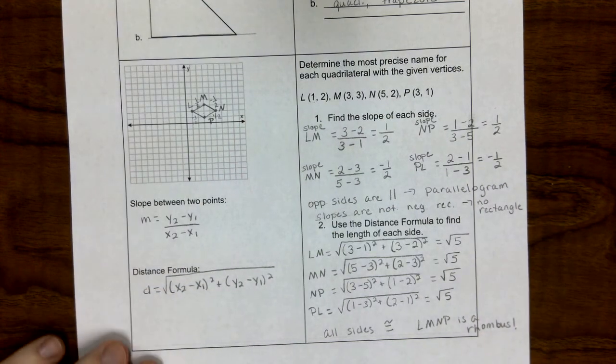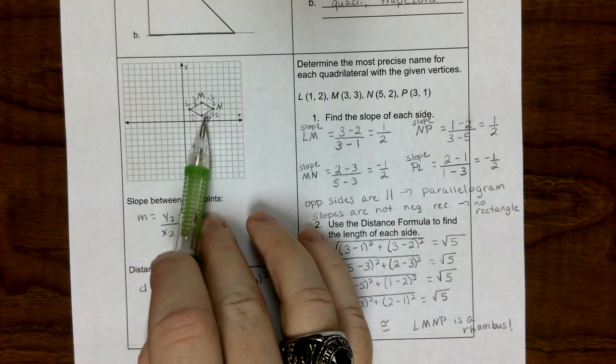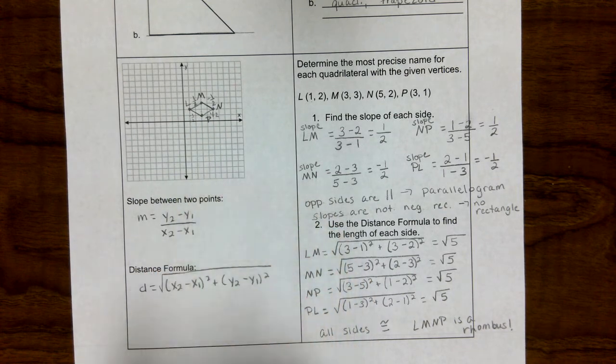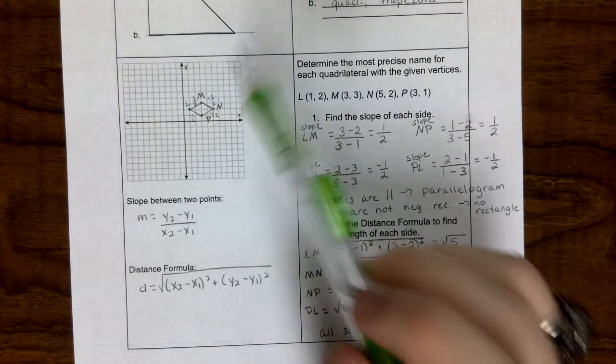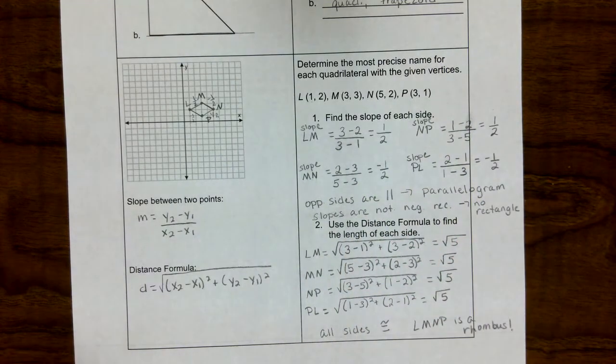Okay? So let me run through again kind of quickly how I did that. So I graphed all the points, connected them to make my shape, and then I started thinking about the properties, the definitions of the quadrilaterals. The very first thing you want to do is to find the slope, because that will tell you if you have a parallelogram or a rectangle.